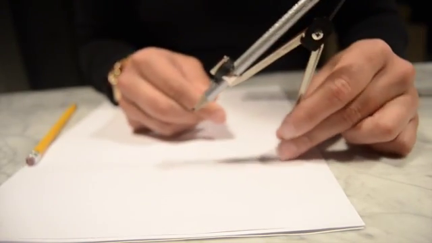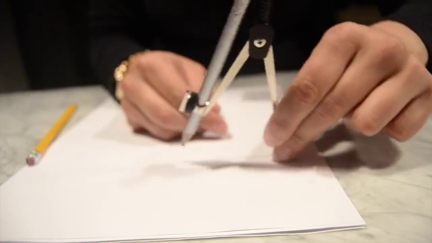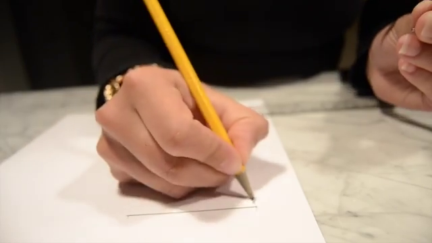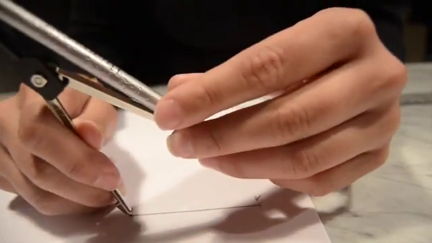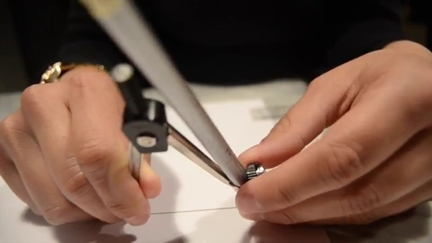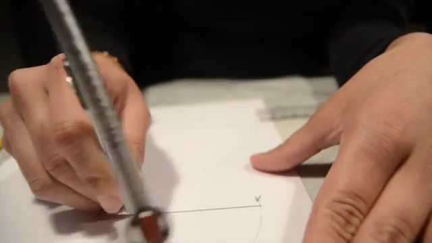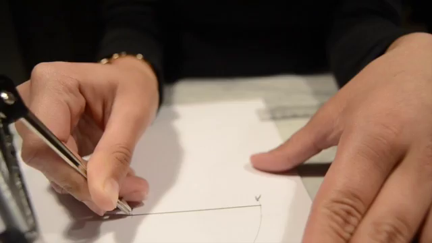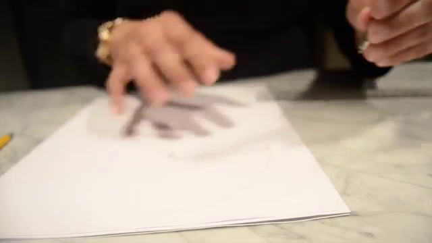I'm just going to double check by going to the other end of the line. Okay, looks good to me. So I'm going to name both of my points A and B. And now that I have the distance between them, I'm going to, from point B to A, measure that distance like I had before and make an arc that goes almost to 90 degrees, right around there. Doesn't need to be that far, but it just makes me feel safer about it.